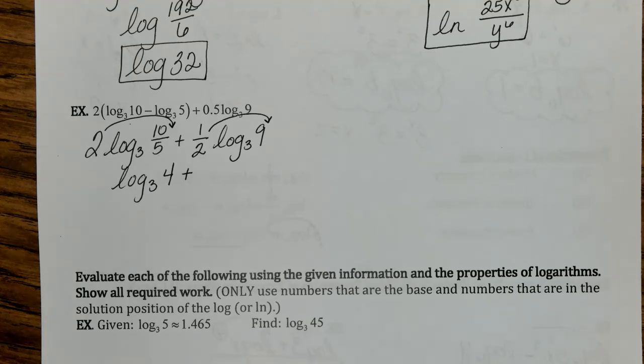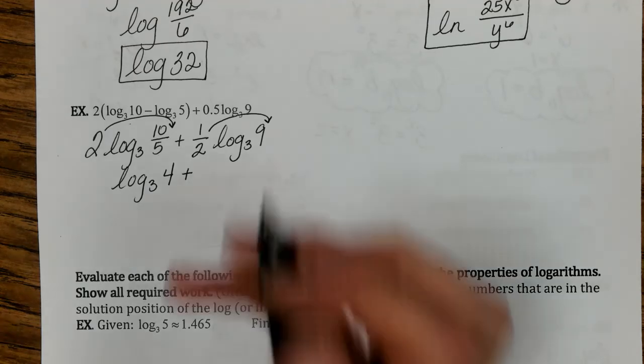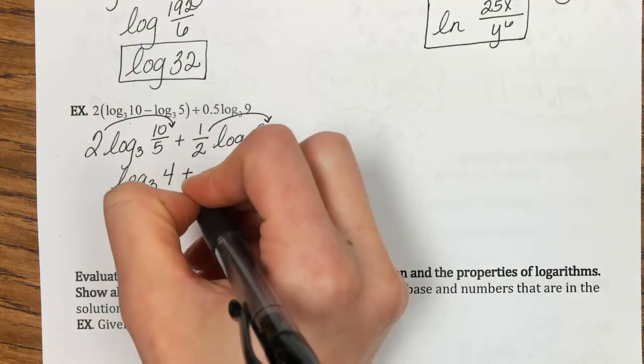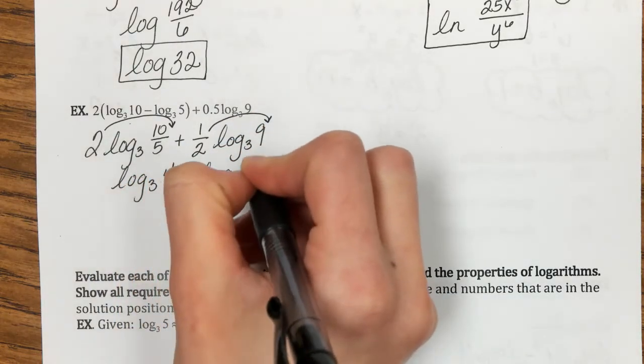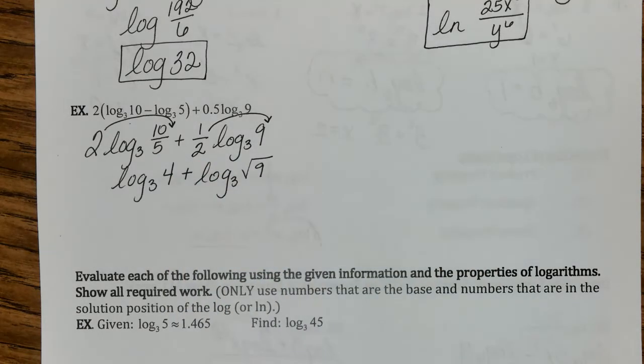Anything to the 1/2 power is really the square root, correct? So you can either write log base 3 of the square root of 9, or you can do 9 to the 1/2. Either way, it's the same thing. Well, the square root of 9, we're going to leave it as 3. We're not going to do plus or minus 3 because you can't take the log of a negative.